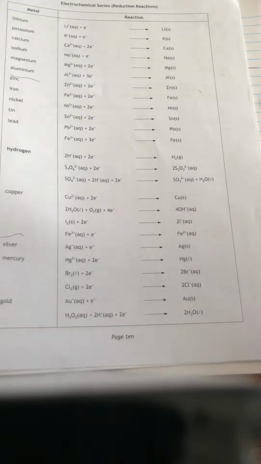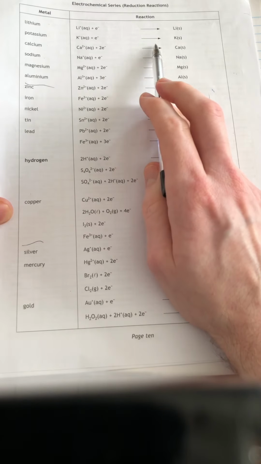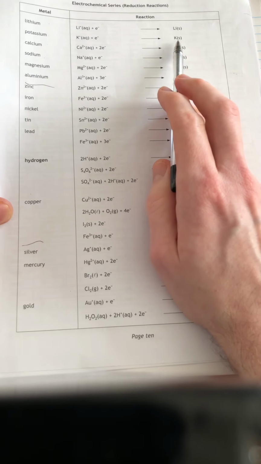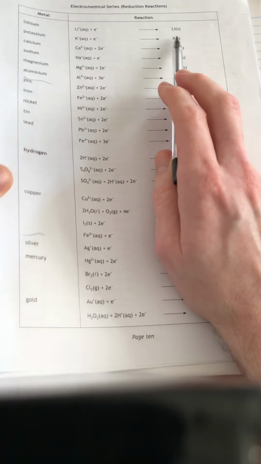Right, you can get your 3 arrows down straight away if you want. Okay, now let's look at potassium. That's the oxidation. Potassium is here, so that's that equation there, and because it's oxidation we need to flip it. Okay, so the K solid on the left and then the K plus aqueous plus electron on the right. Okay, so K solid goes to K plus aqueous plus an electron.